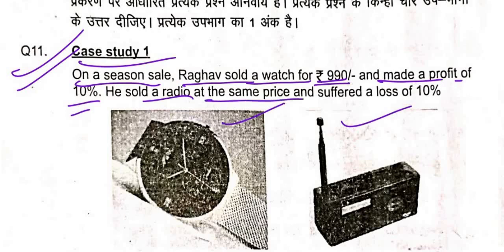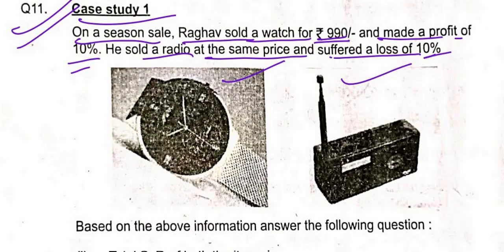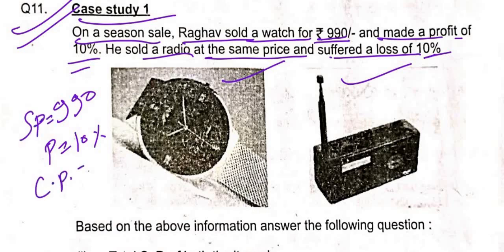So watch and radio, two things are given. The selling price of the watch is 990 rupees with profit percentage 10%, and the selling price of the radio is also 990 rupees with a loss of 10%. By using this data, first of all you have to find the cost price of the watch, and also the cost price of the radio, because questions will be asked according to this.